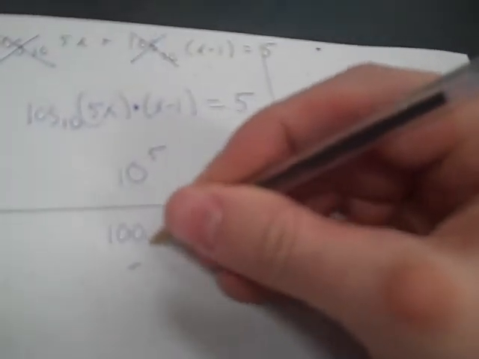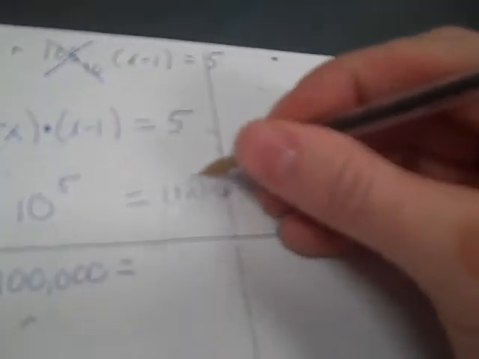Okay, 10 to the 5th power, obviously going to be a pretty high number, 100,000. And I will be multiplying this out. So 5x times 1x and 5x times negative 1. So that's 5x squared, negative 5x.